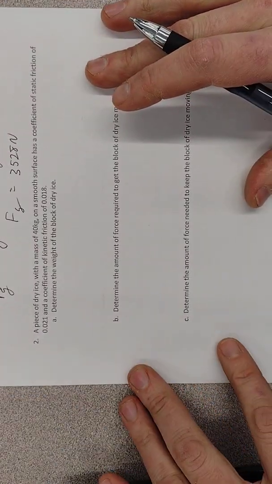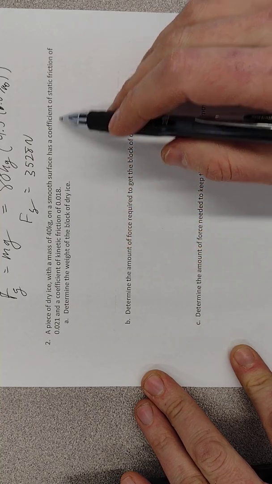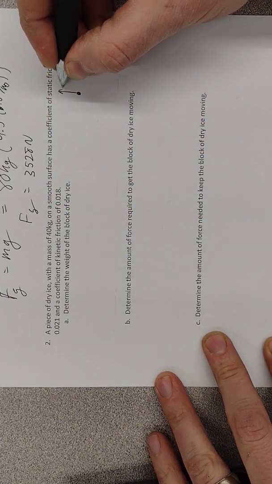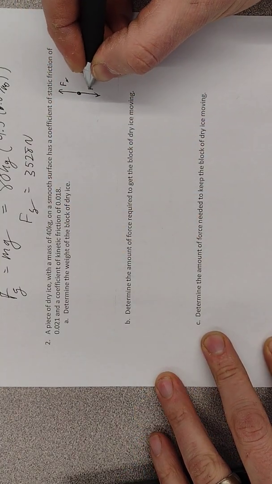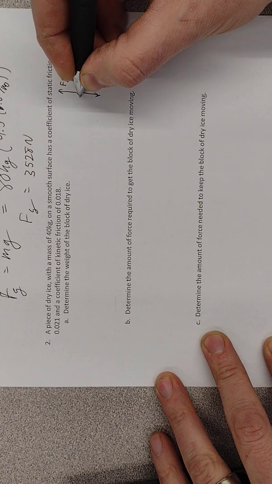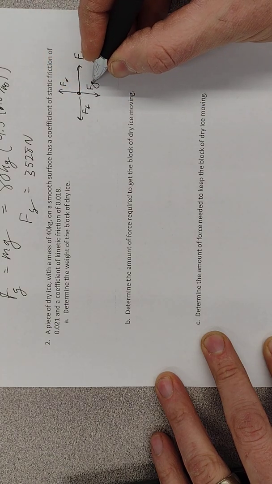All right. Frictional one here, piece of dry ice with a mass of 40 kilograms on a smooth surface. It's coefficient of static friction. Okay. Weight of the block of dry ice. Well, let me just draw a force diagram over here. We've got Fn, Fg, we've got some kind of applied force, and we've got some kind of force of friction. Okay.